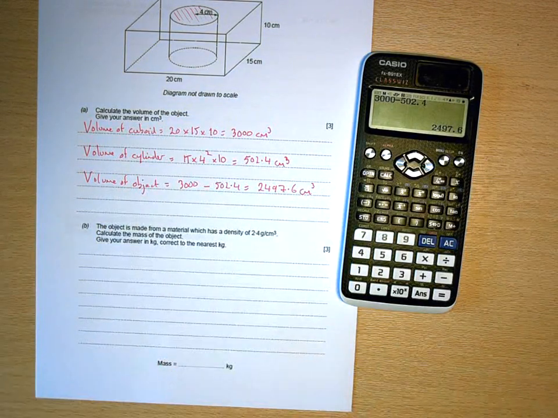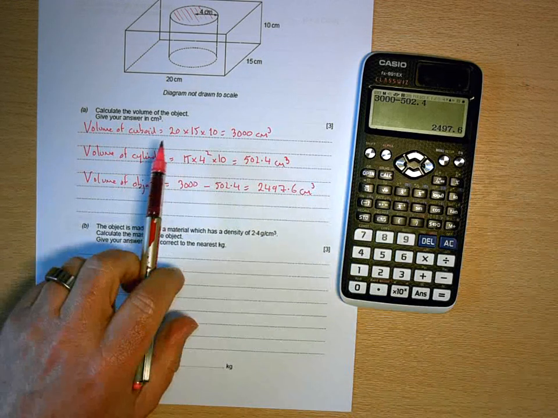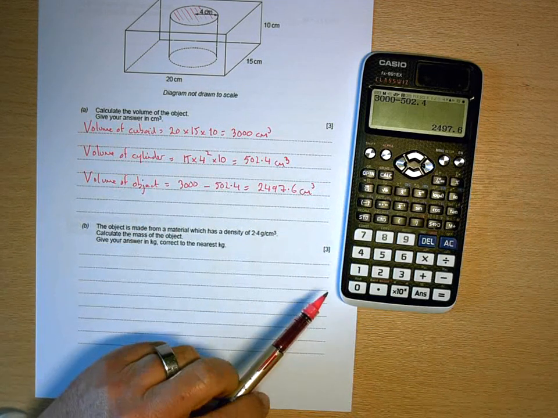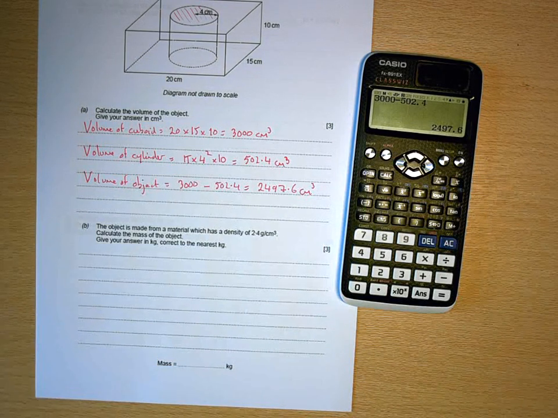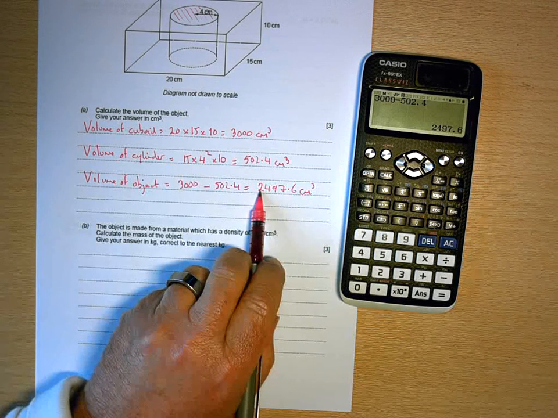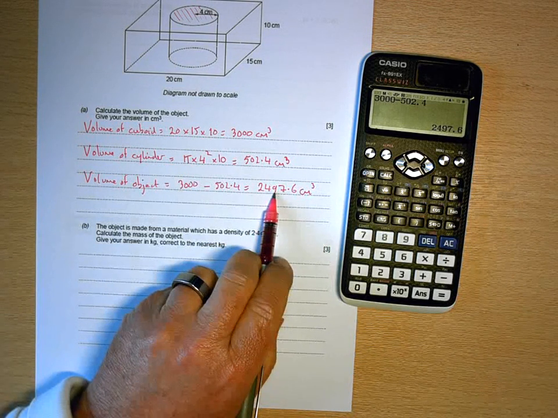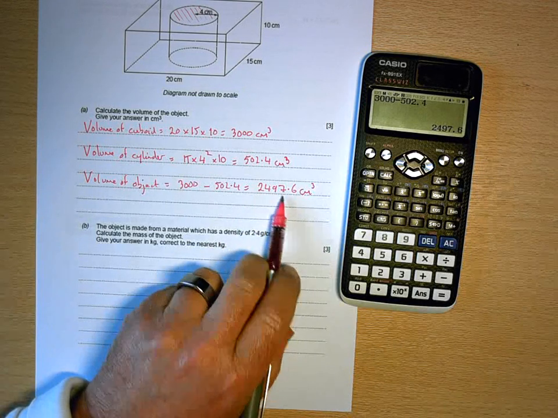Now that question quite often would be a rounding question where they'd say give your answer to one significant figure or two significant figures. If it was two significant figures, it would be those two, but you look at the next one, it would round up, so it would be 2500. It's not asking us to round it there, so we leave it like that.